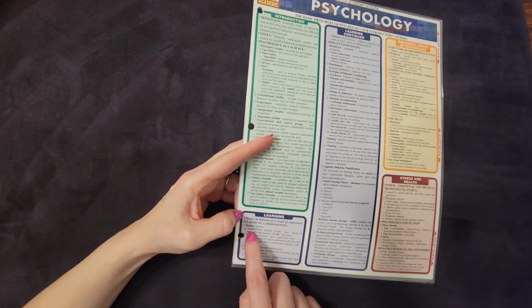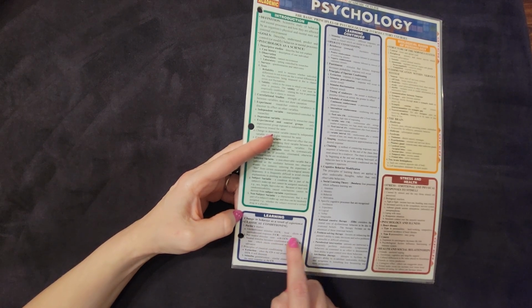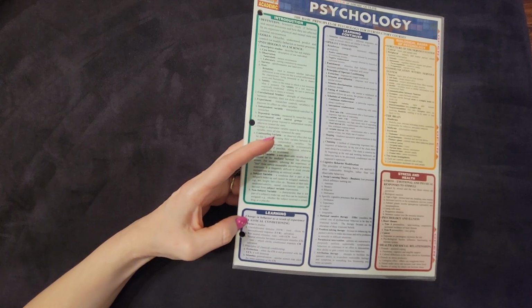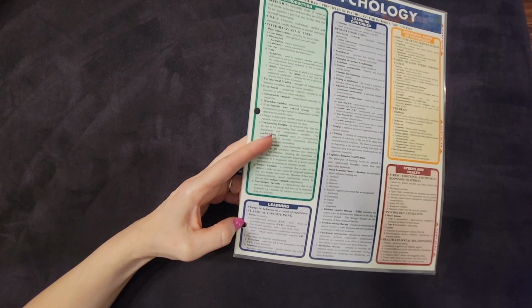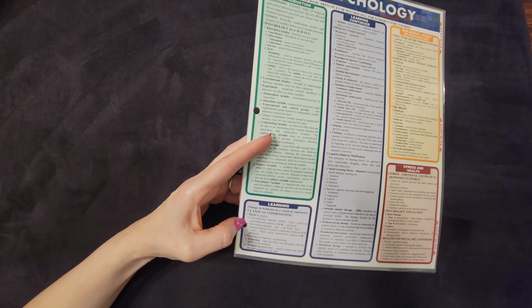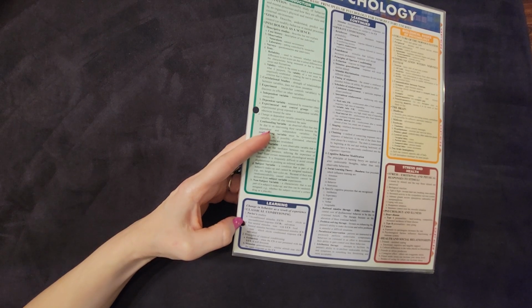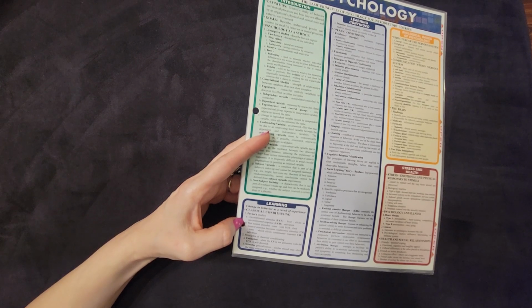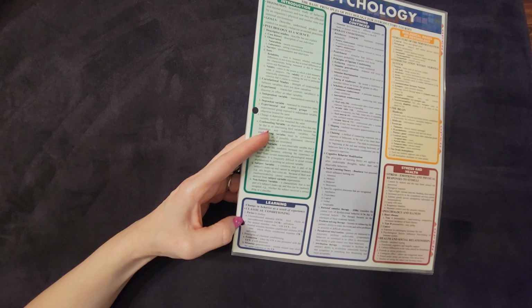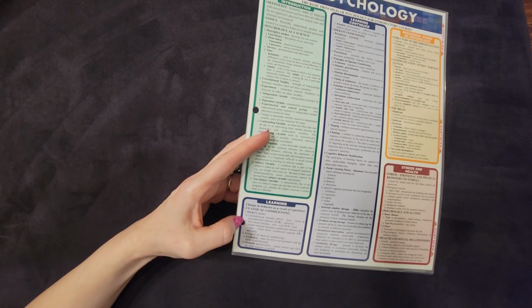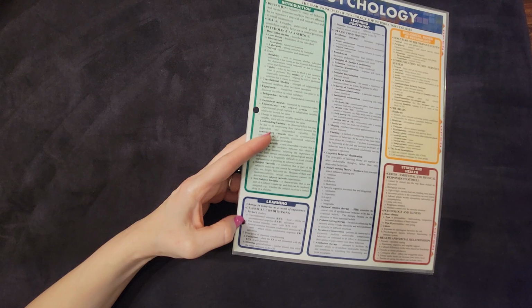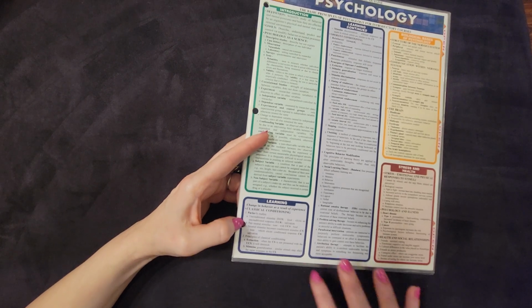Pavlov's studies: unconditioned stimulus, food, elicits an unconditioned response, salivation. Pair a neutral stimulus, a tone, with food. The neutral stimulus becomes a conditioned stimulus, the tone, which elicits a conditioned response, salivation. Principles of classical conditioning. Extinction: when the conditioned stimulus is not presented with the unconditioned stimulus, it will diminish. Stimulus generalization: similar stimuli may elicit the same response as the conditioned stimulus.